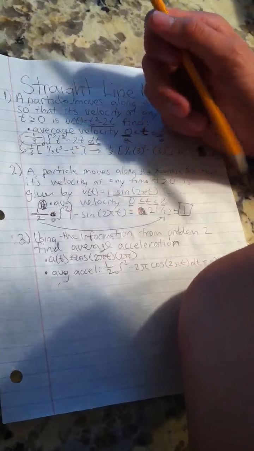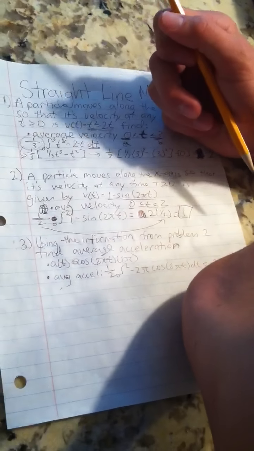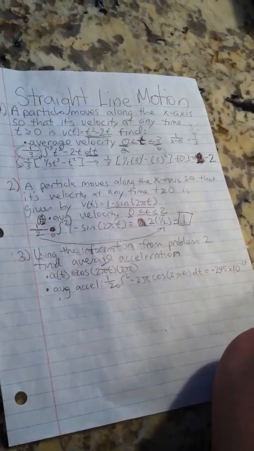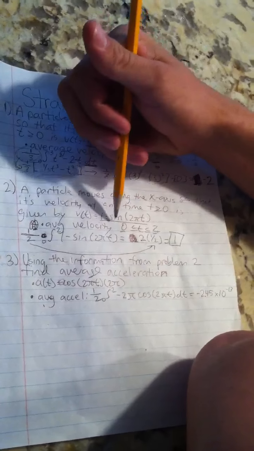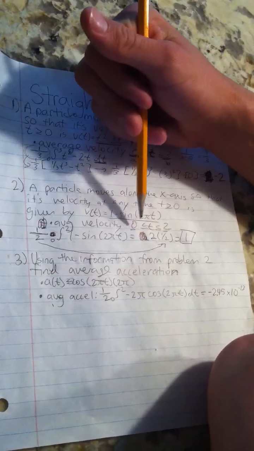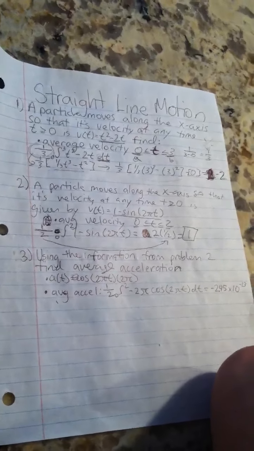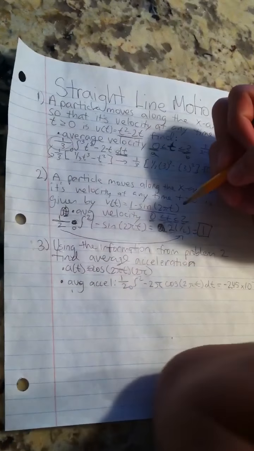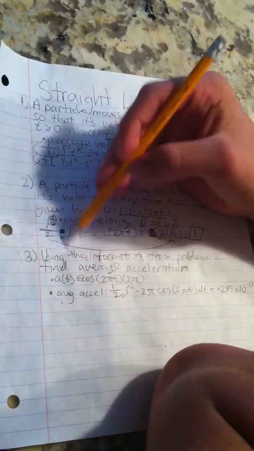1 minus sine 2 pi t, and with that you plug it in your calculator. What you're going to do is hit math, then go down to 9, or just hit 9, and then you plug in your function 1 minus sine 2 pi t, then you press comma, x, comma, 0, which is your a, comma 2, which is your b, and then close the parentheses, and you will get 2. But you have to multiply that 2 by the 1/2, which is the 1 over b minus a, and then you end up getting 1.